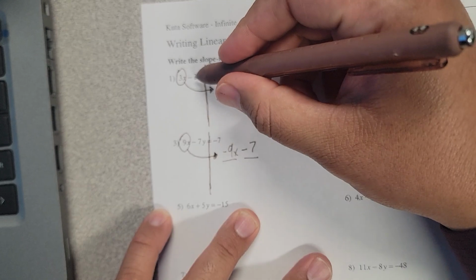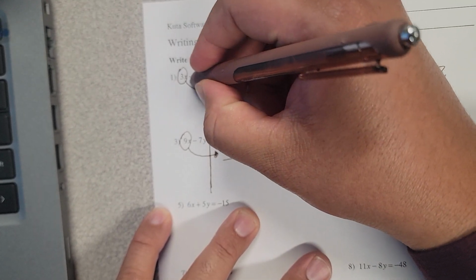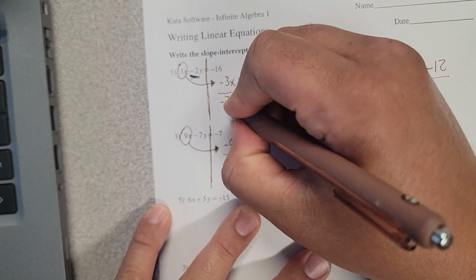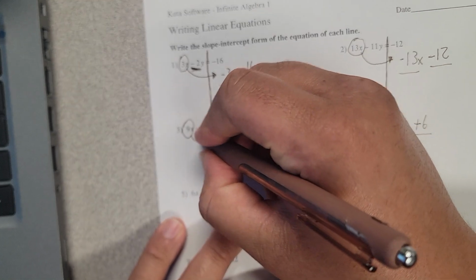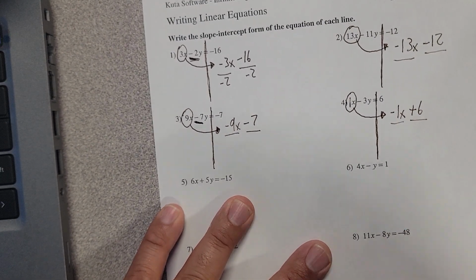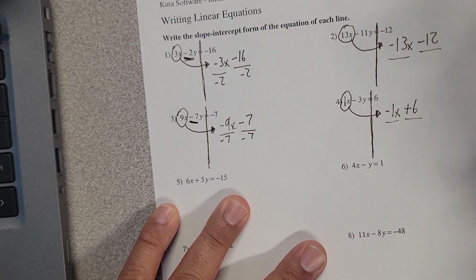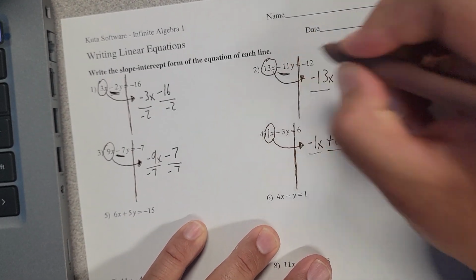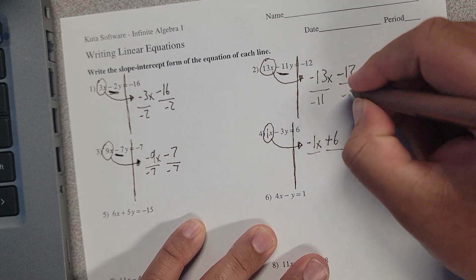Now, the y number is going to be the number that goes under. So look at this. That's a negative 2. If you see a minus, I'm going to put negative 2, negative 2. This number right here, that's a minus 7. So I'm going to put negative 7 and another negative 7. Over here, is this a plus or a minus 11? This is minus 11, minus 11.